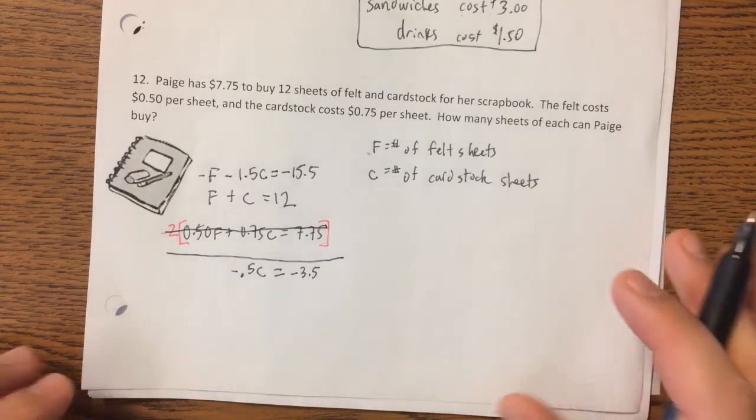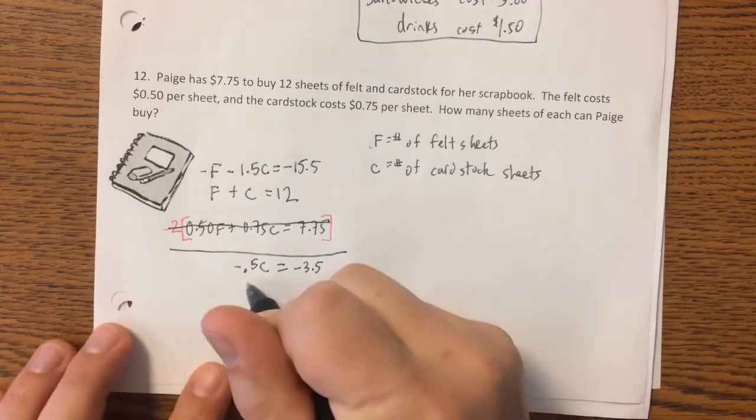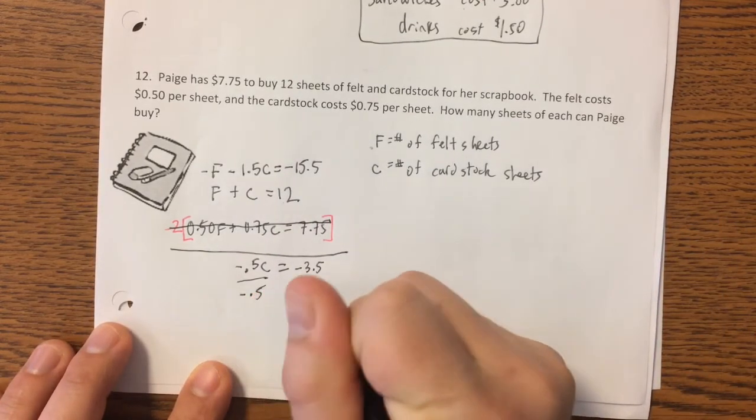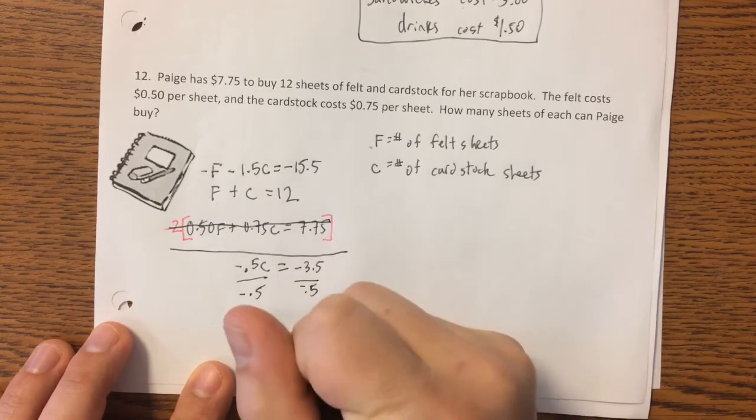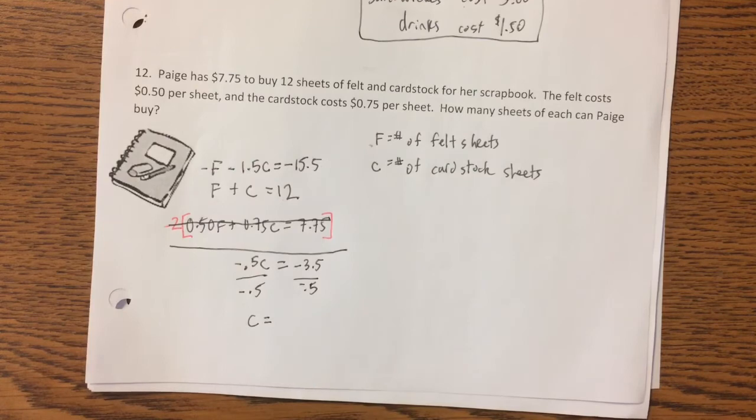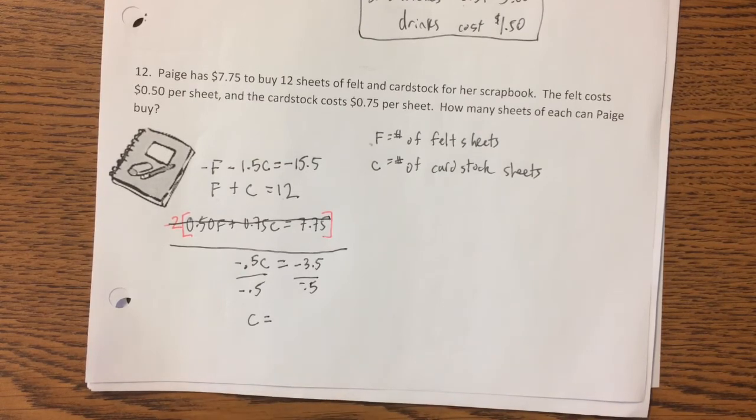You'd probably want to use a calculator for this one. Dividing by negative 0.5, what would that give me? How many cardstock sheets did she buy? Think of it like this. You might not even need a calculator, right? How many times does 5 go into 35? 7, yeah.